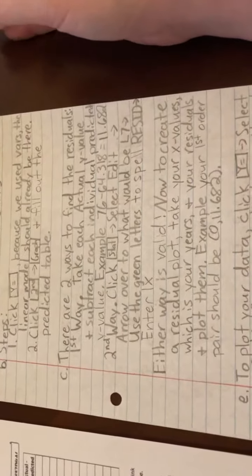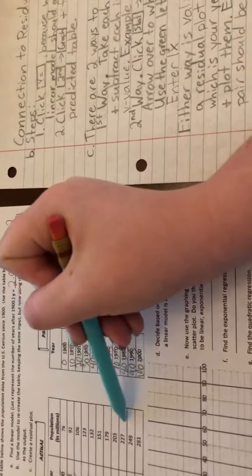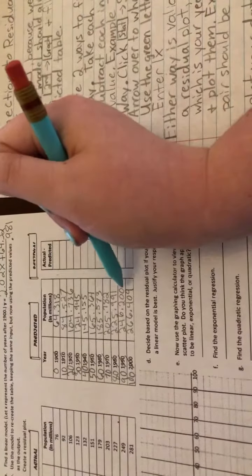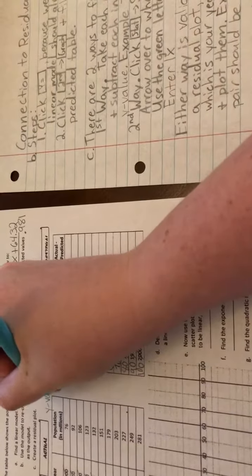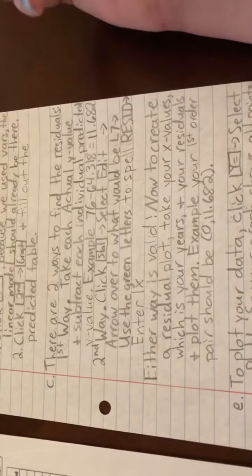So once you have completed your predicted values, you're going to find your residuals. And that would be at number C, and that's what I have on my sheet for the steps. So there are 2 ways to find the residuals. The first way is to take each actual y value and subtract each predicted y value. So if you need to, write y value to remember which one you're looking at. Or there's actually a way for the calculator to find all of these residuals for you.